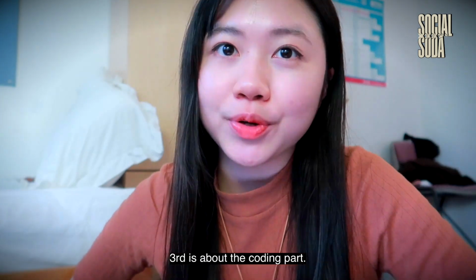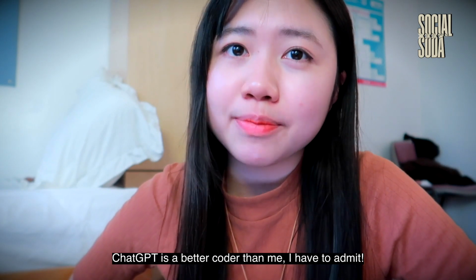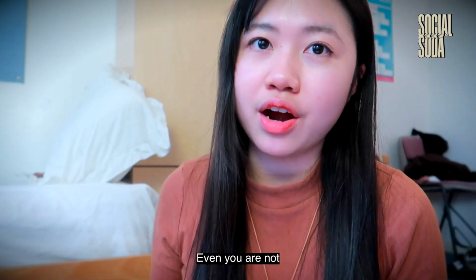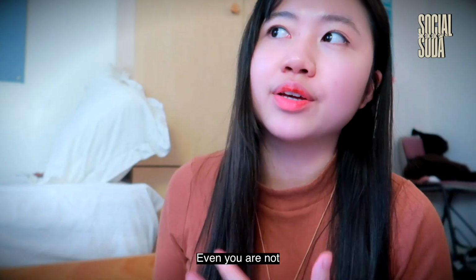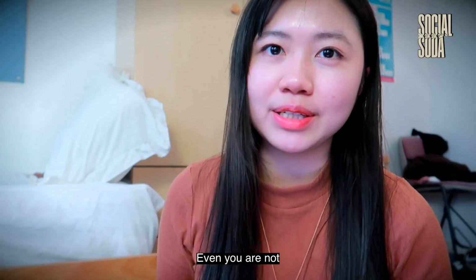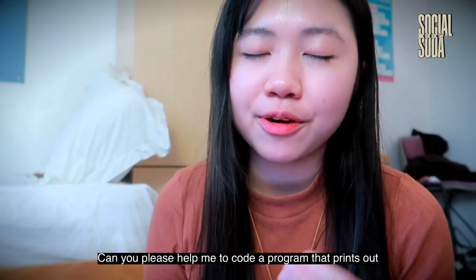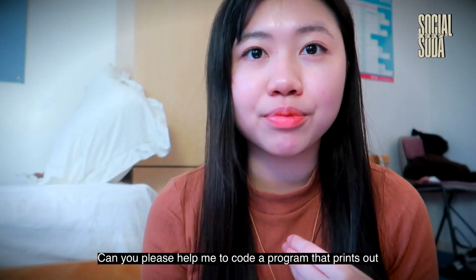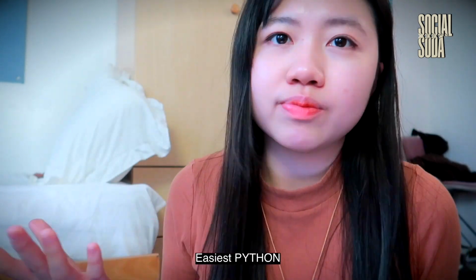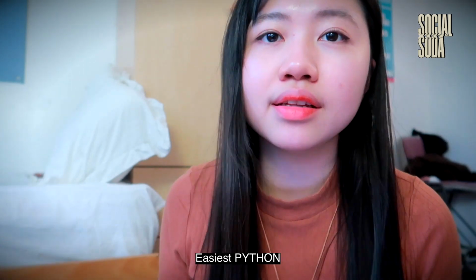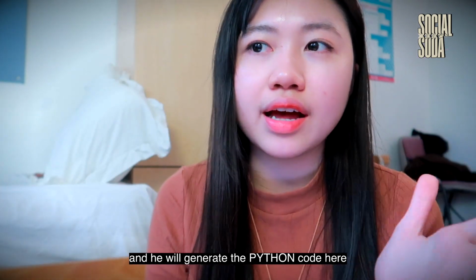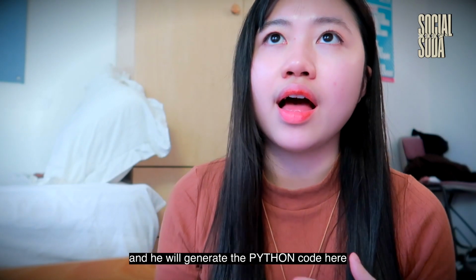So third is about the coding part. ChatGPT is a better coder than me, I have to admit. Even if you are not a computer science student and you don't have any idea about coding, you just have to specify to ChatGPT, like, can you please help me to code a program that prints out maybe hello world. You want to specify the language, maybe just the easiest, like Python, and he will just generate the Python code here. And this is just a simple one.